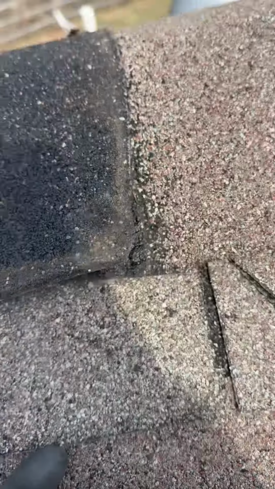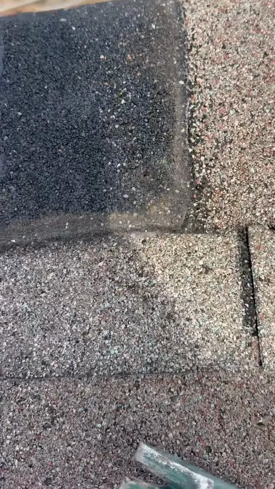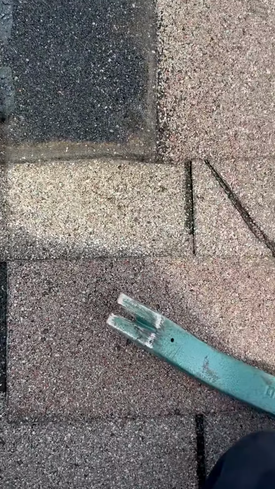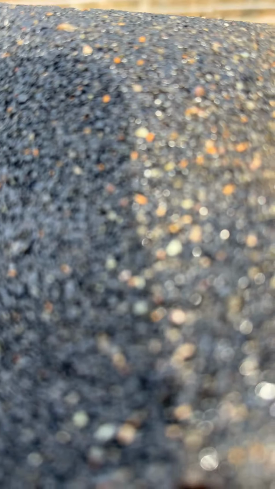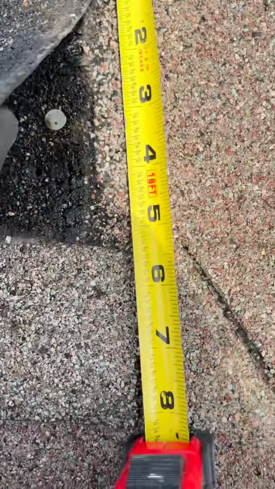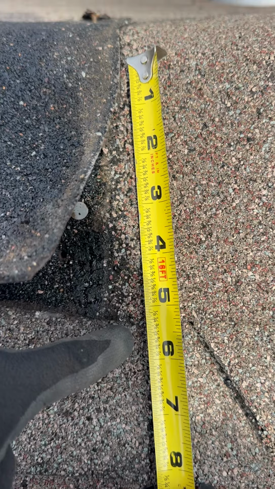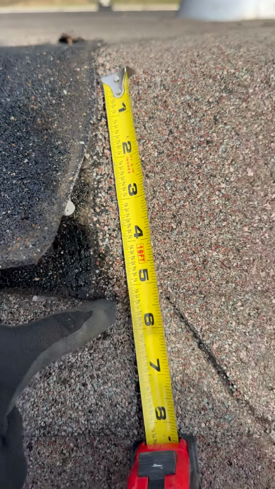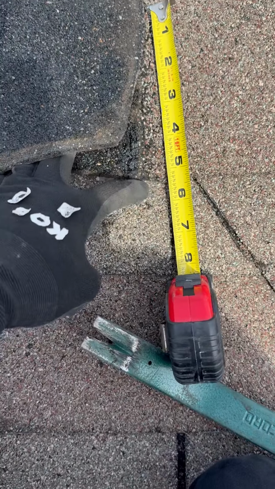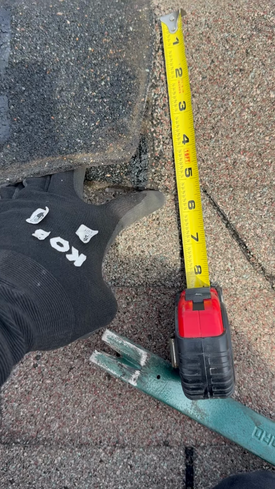If we were to replace that back edge, we would have to overlap that. And I'll show you to the 6-inch area here. 4 to 6 inches really is what we need for the code in Ohio. So that nail falls right at about 3. So my overlap is going to run to about right here. And that's about halfway through that front course right there, the exposure of the front course.